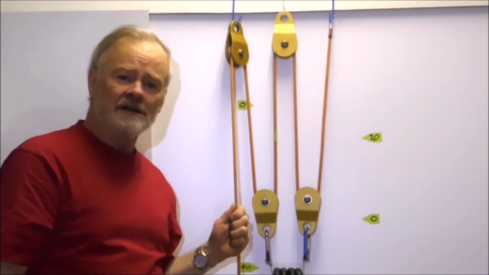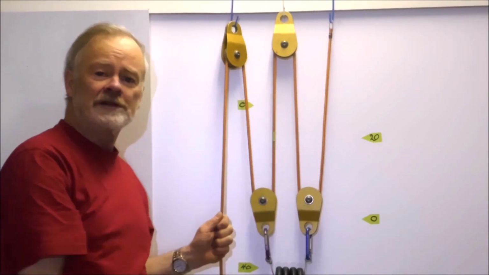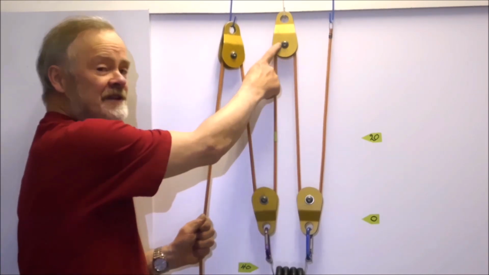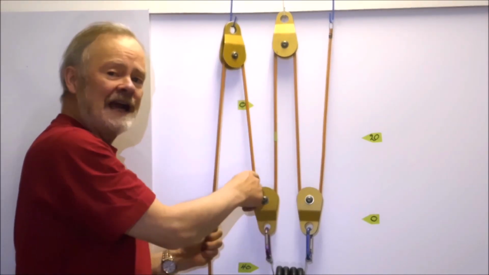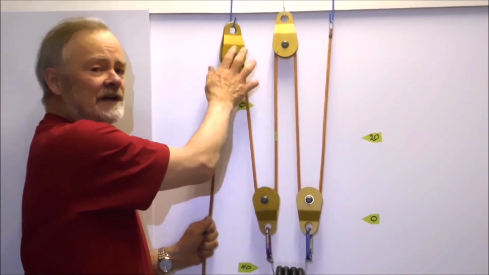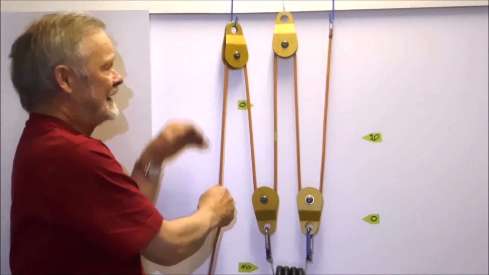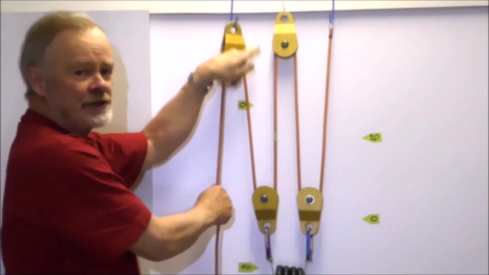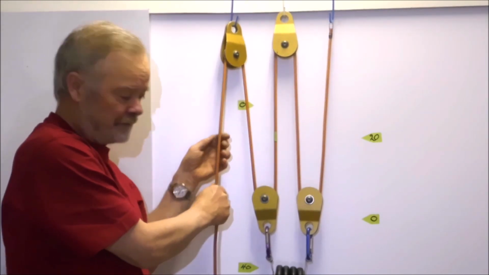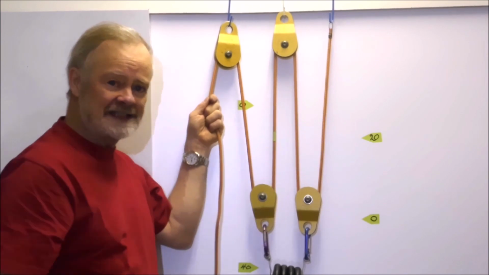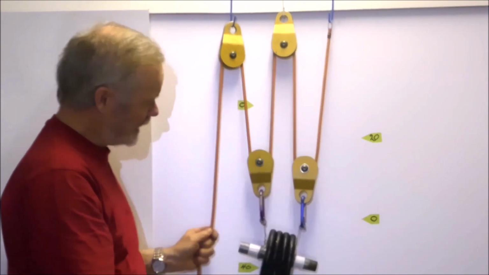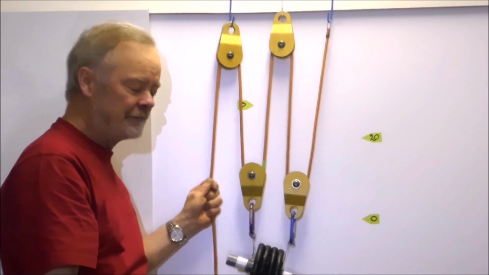Okay, so what I've done here is I've just added another traveling pulley to my load. So I've come through the static pulley, through another traveling pulley, and up through another static pulley. Now remember, these pulleys have nothing to do with mechanical advantage. They're just redirecting the rope through the system. This, however, is a second traveling pulley. Just like the first one, it goes up and down with the load.